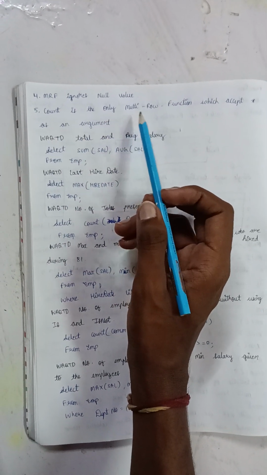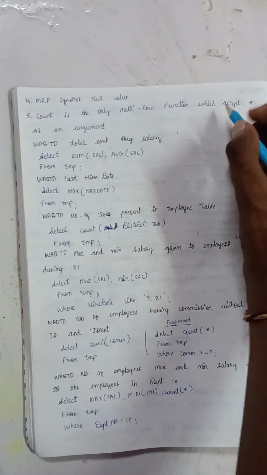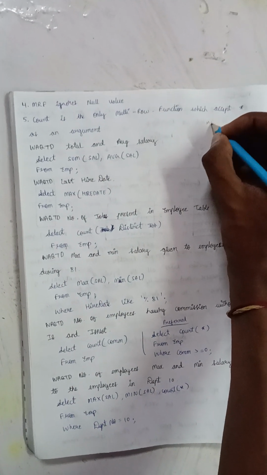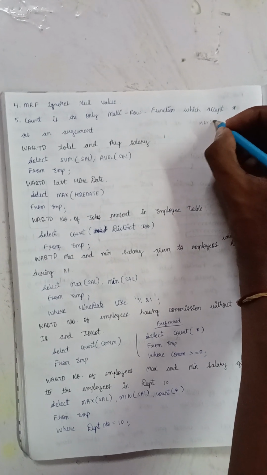Count is the only multi-row function which accepts a hash (star) as an argument. We cannot pass max of hash.